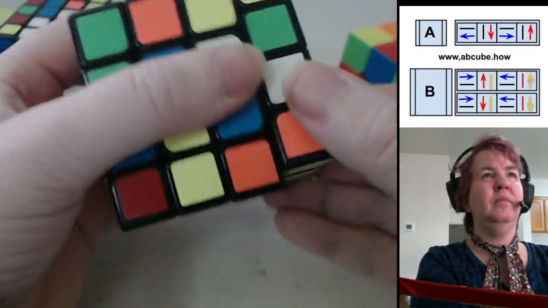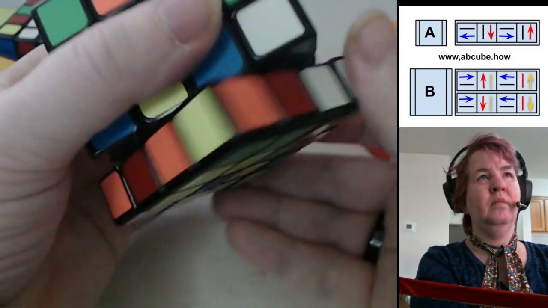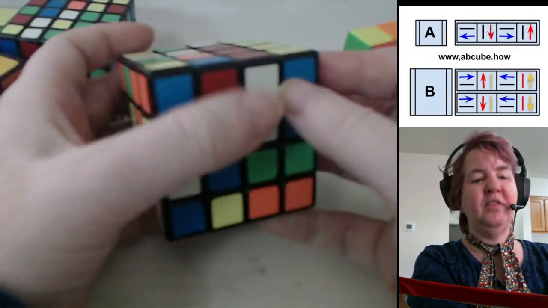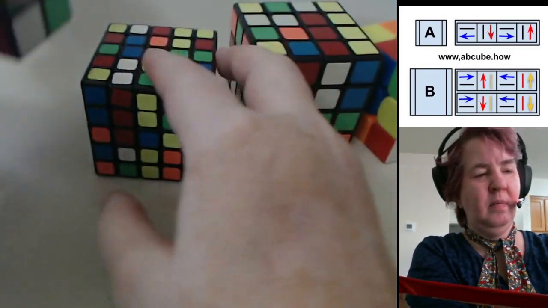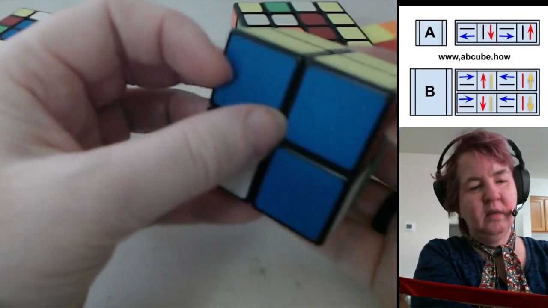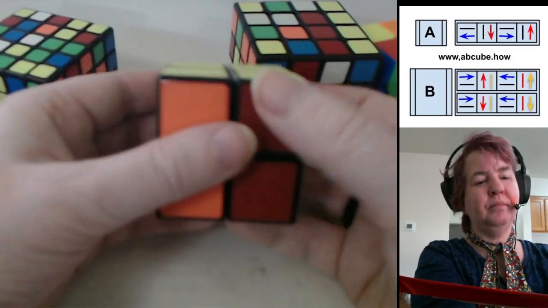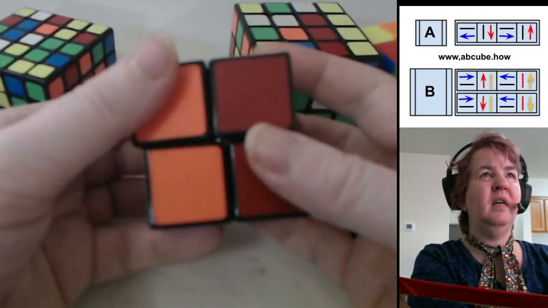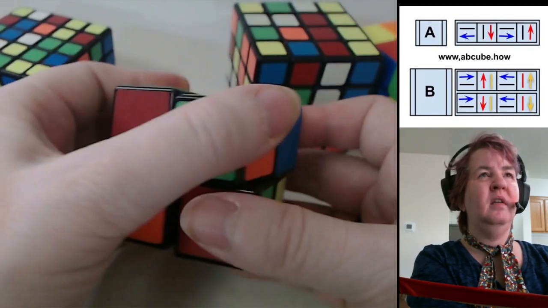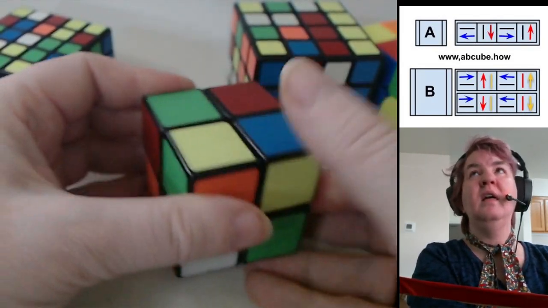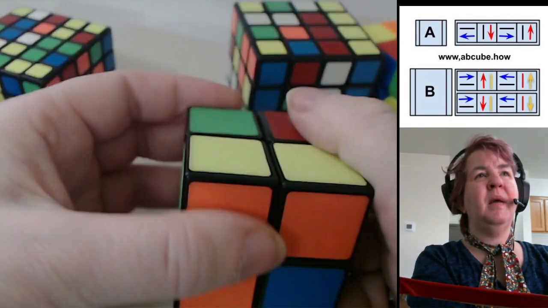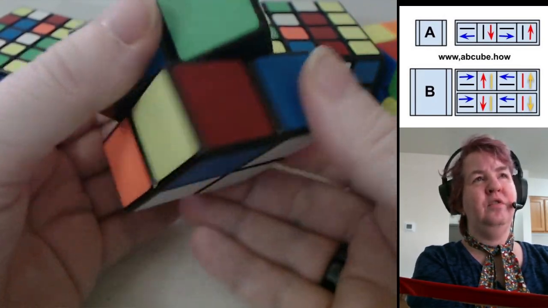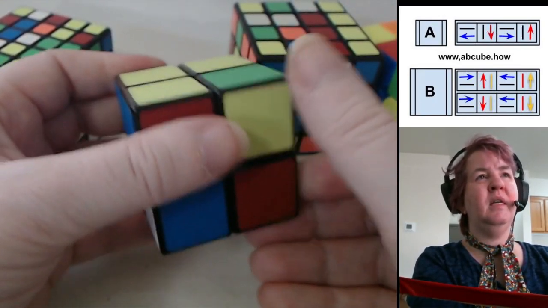Slide. Yellow's back at the top, and the corners match each other now. Okay. Matching corners face away. I'm doing B again. Slide up, slide down, and then A to bring your yellow back to the top. Slide, keep going. Slide, keep going.